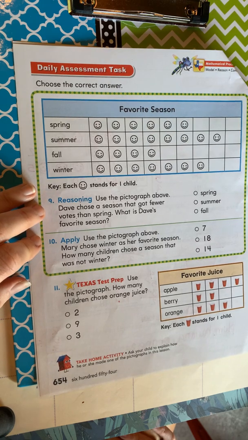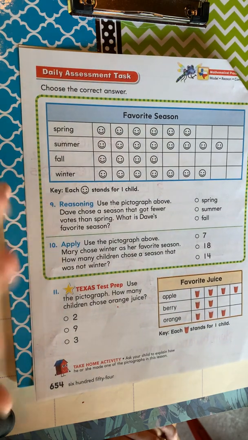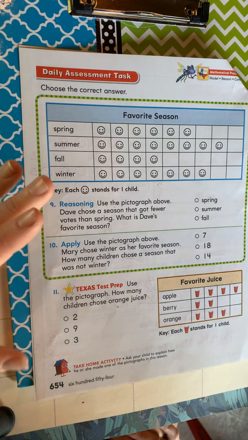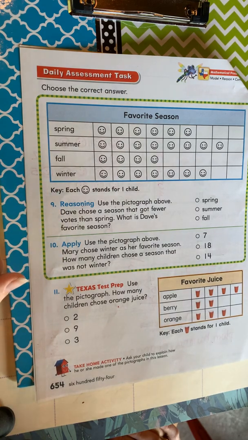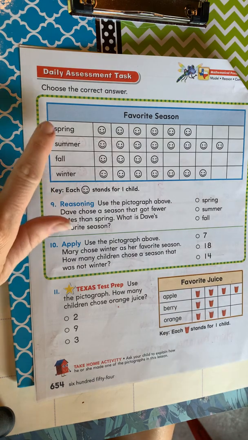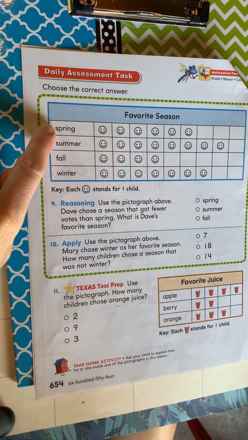Dave chose a season that got fewer votes than spring. What is Dave's favorite season? Okay, so some children answered which was their favorite season. And Dave chose a season that got fewer votes than spring. So you wanna look at spring, which season actually had fewer votes? Spring, summer, or fall? Okay.